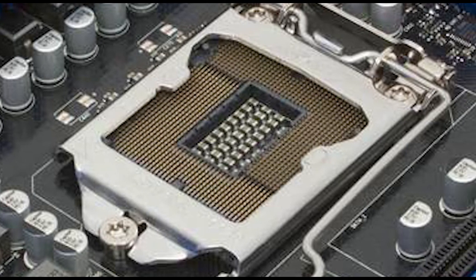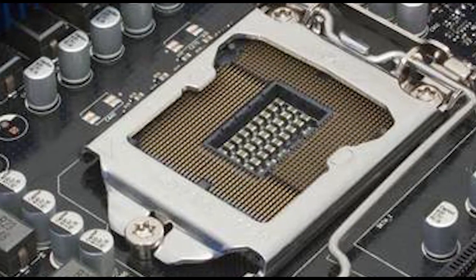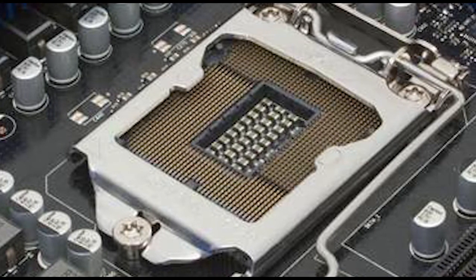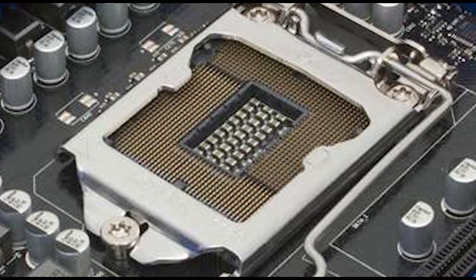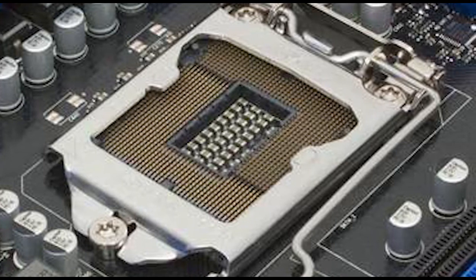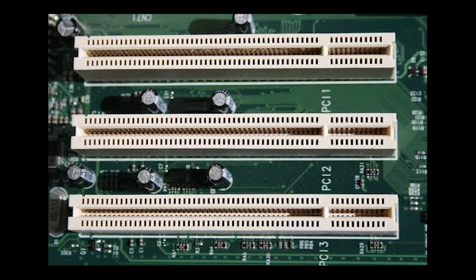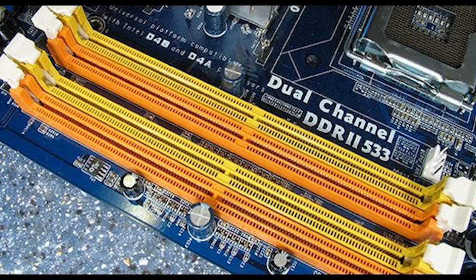Sixth is the CPU socket. The CPU socket is where your processor is installed. This is where the processing and transferring of data happens. Seventh is the expansion card slots. It is where you add extra components for your device such as video card, network card, audio card, or PCIe SSD. Eighth is the memory slot or RAM slot.